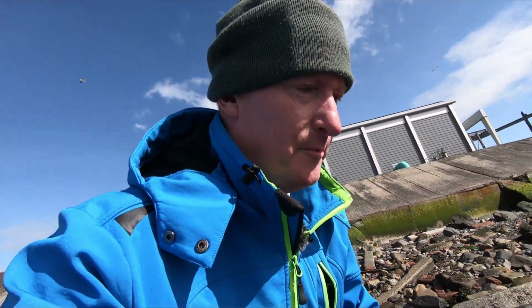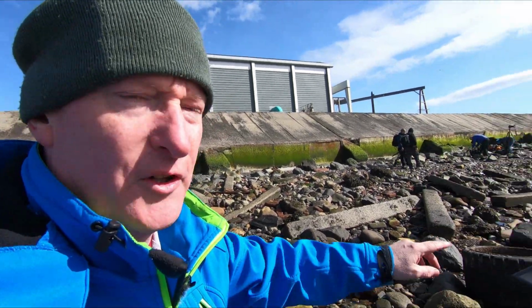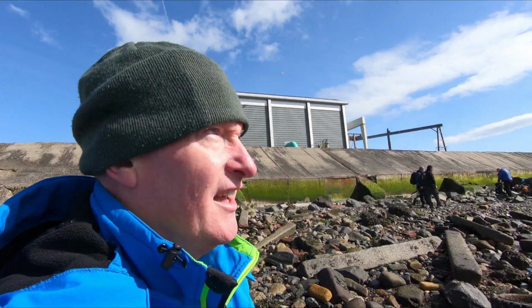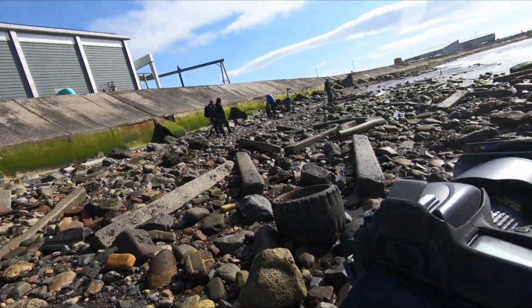Well, I've set myself up beside some of the, they're not groins, they're actually, I would say, pier legs, really. The pier's fallen down, you can see the remnants of the pier, and I'm photographing directly into the sun.